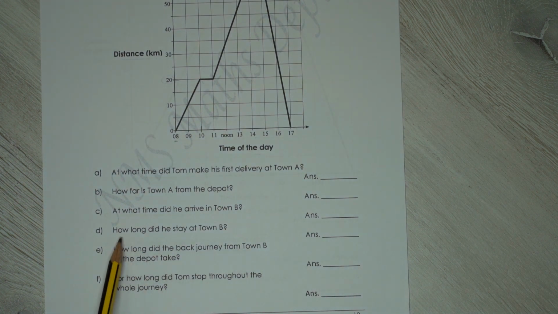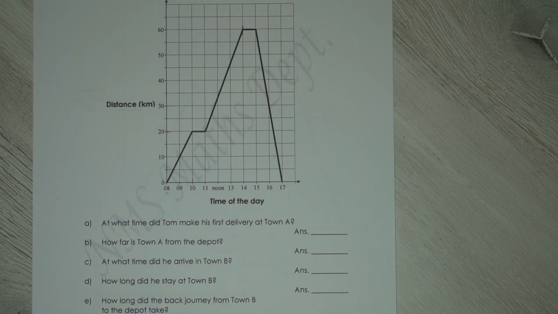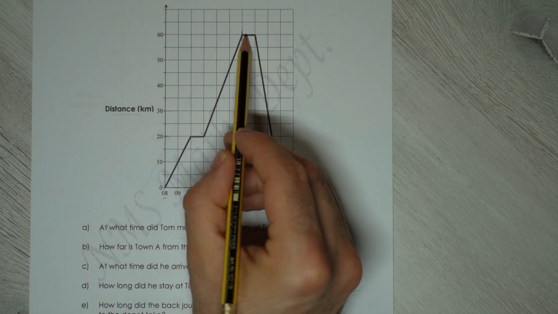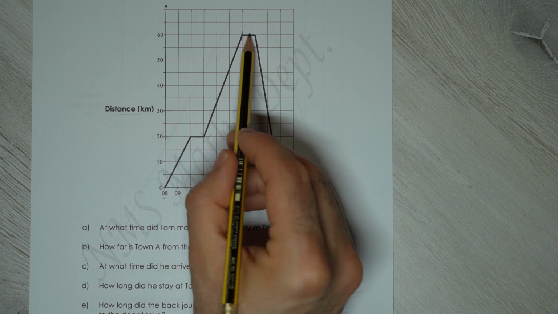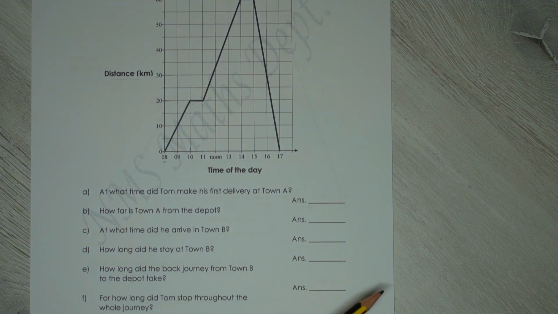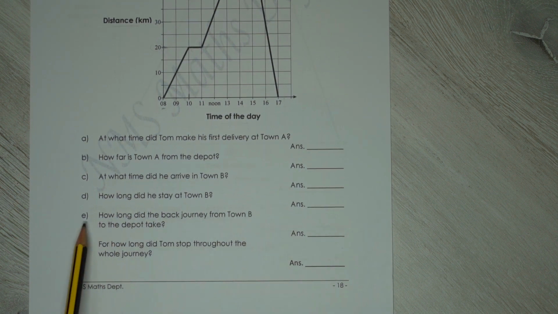Question D. How long did he stay at town B? We know that he hasn't moved or traveled during this time. Okay, so you need to check how much time was spent there, at town B.